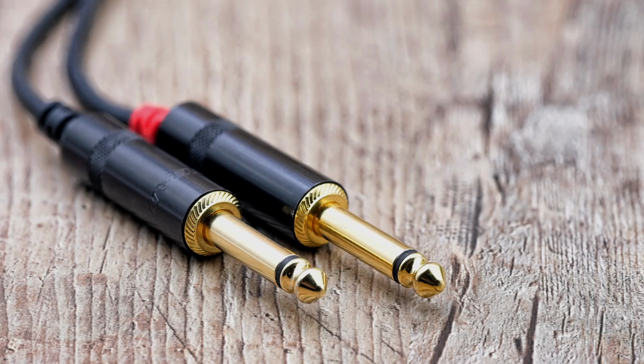First, check the type of connection your headphones use. If your headphones have a 3.5mm jack, you'll need two ports on your PC, one for audio and one for the microphone. Make sure to plug the green jack into the audio port and the pink one into the microphone port.